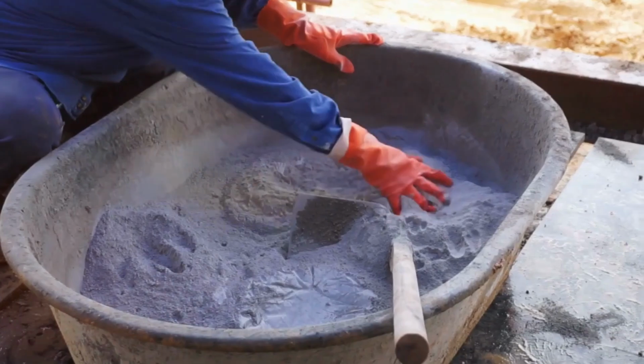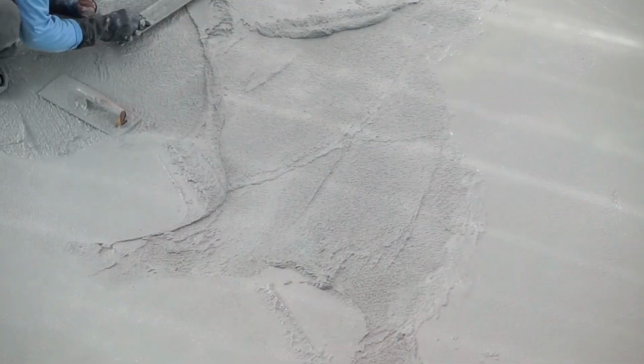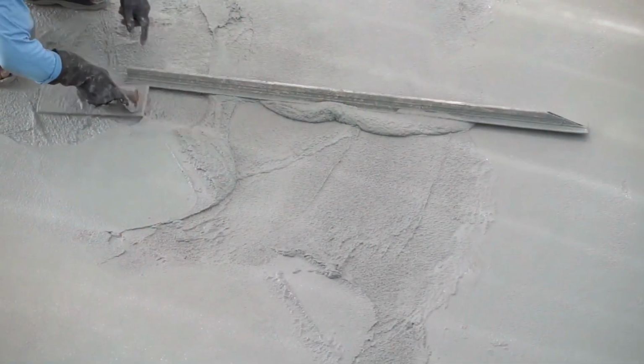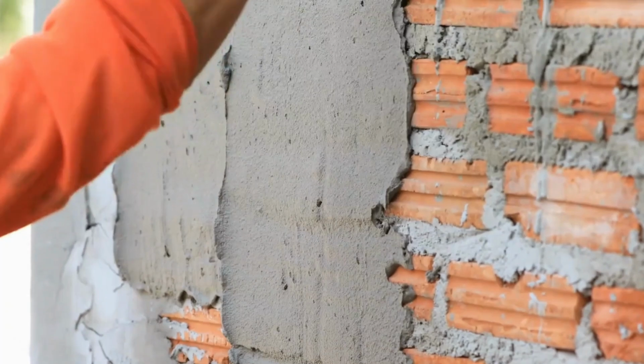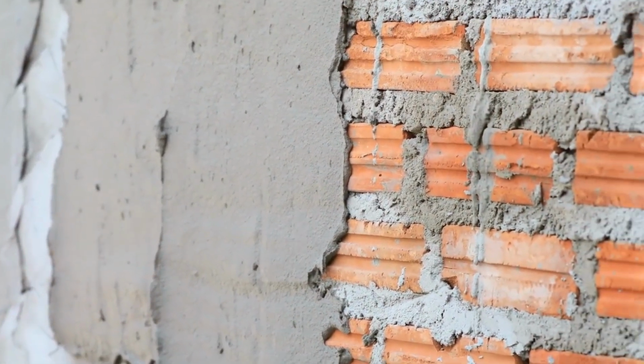Cement is now a crucial building material globally, used in everything from homes to bridges and roads, having an indelible impact on how we build, live, and progress.